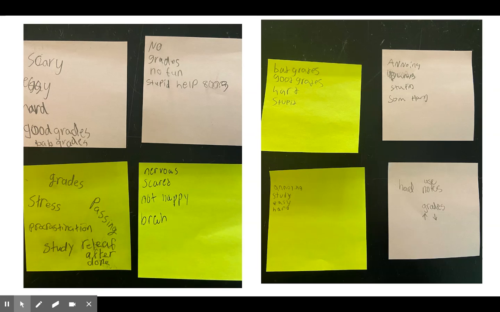All right, thank you for sharing. I actually had some students do this this week in our building to see what they thought of when they thought of assessments. These are some things that we got from them. Some of them you could see they're trying to be a little funny, but a lot of them are similar to different things that you guys said when you thought of the word assessment.